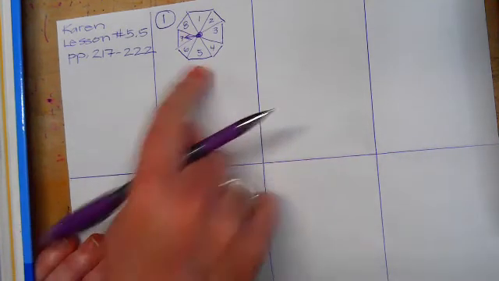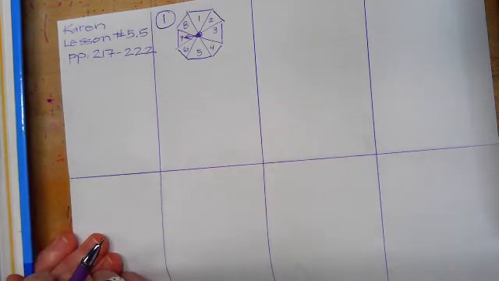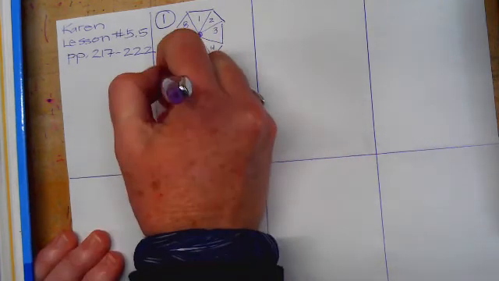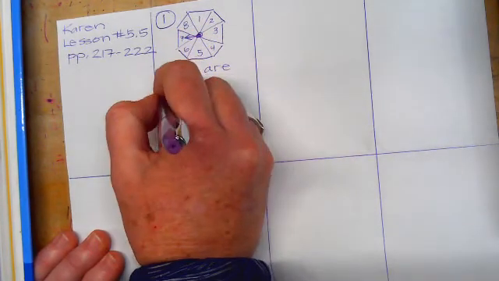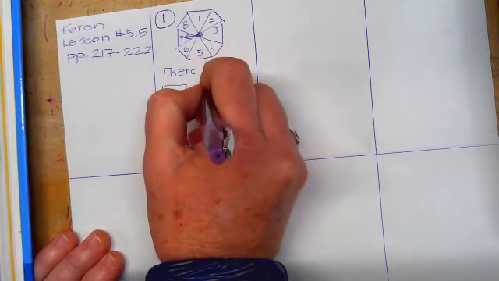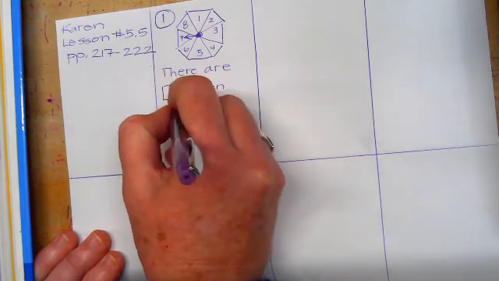Elena made a spinner with 8 equal parts. She labeled each part from 1 to 8. How many even numbers are there? Find the probability of landing on an even number when you spin the spinner once. So let's see. We could say there are green box even numbers.